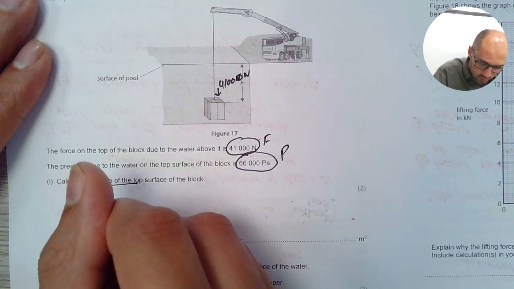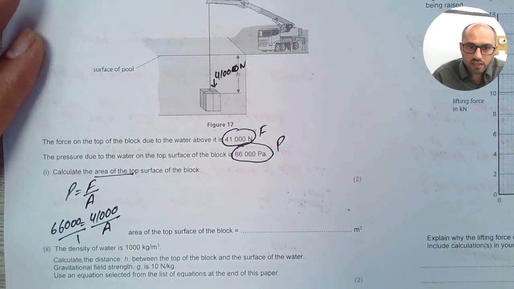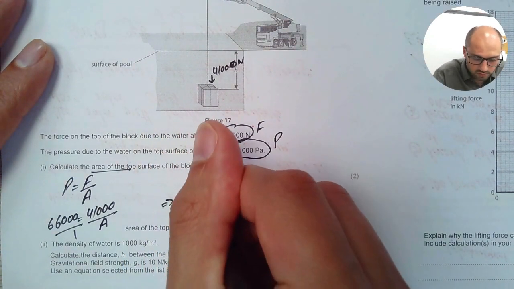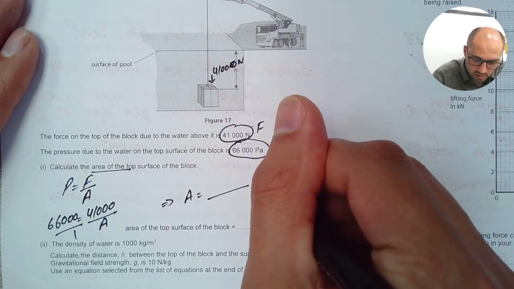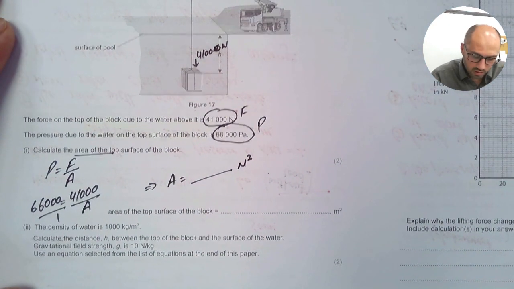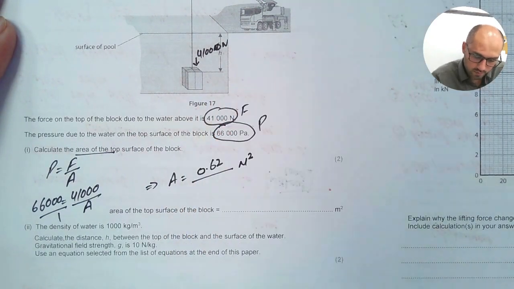Value of F is 4100 divided by A. You can put 1 in the denominator here, you cross multiply and solve, and this will give you the value of A in meter squared. It will turn out to be 0.62.